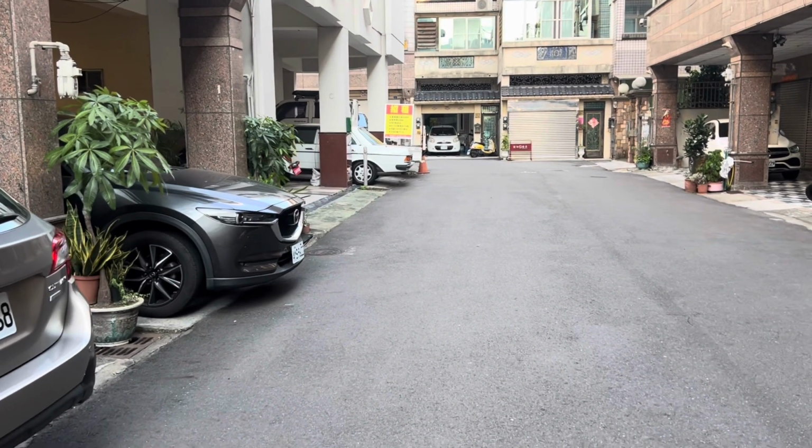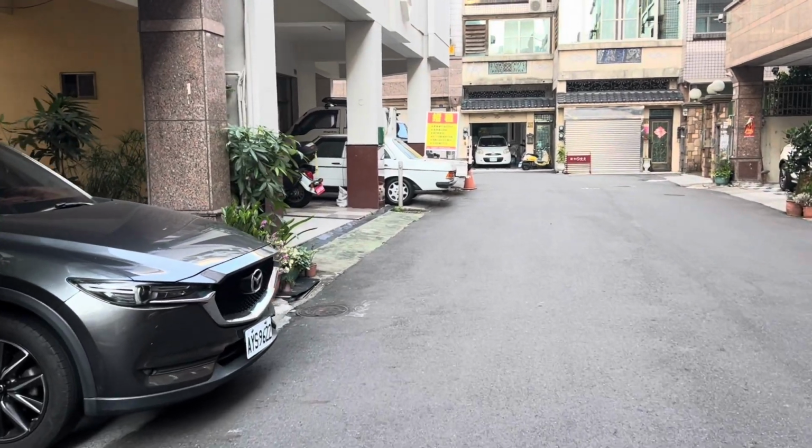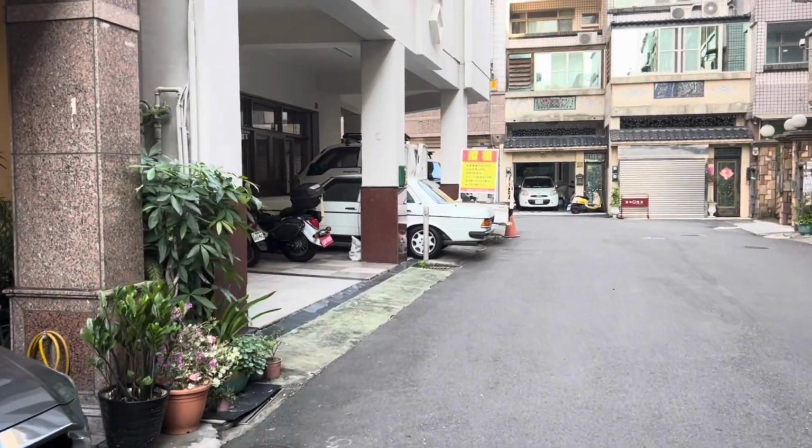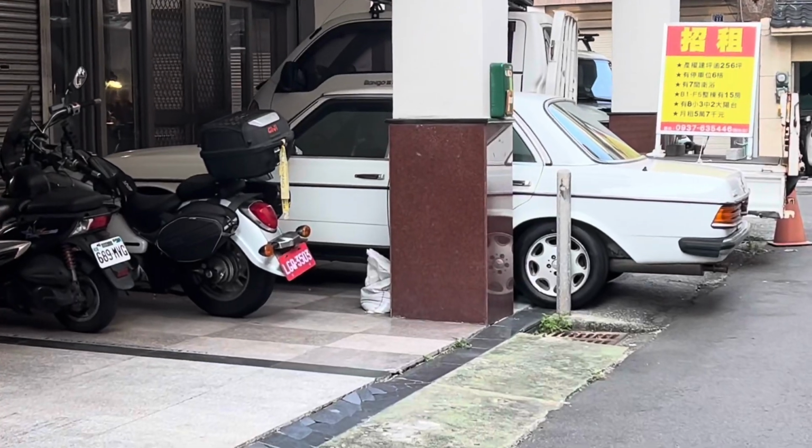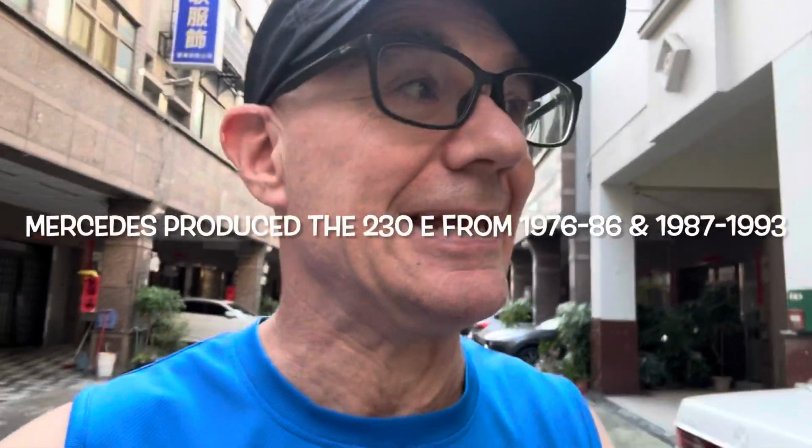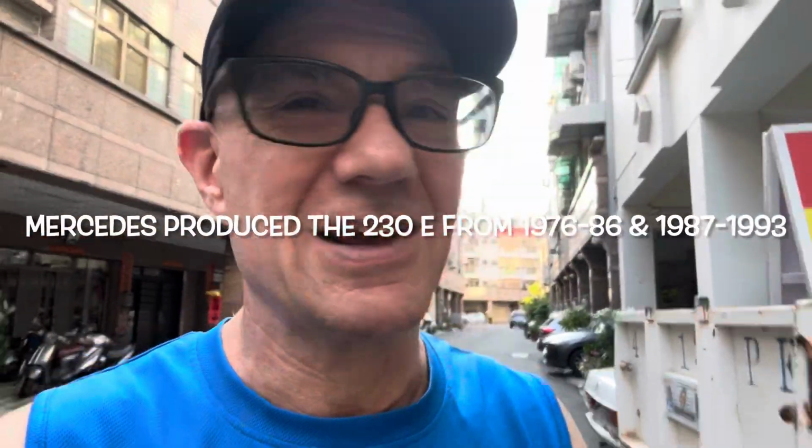Taiwan is not the climate for classic cars, but I love when people try to keep them, maintain them. There's a Mercedes there, a 230E, and the guy inside was looking at me.